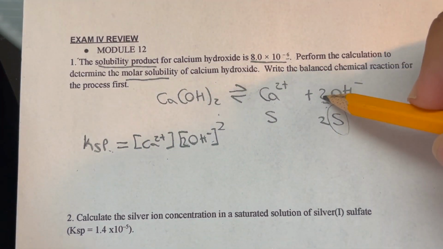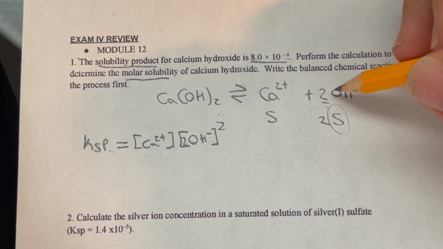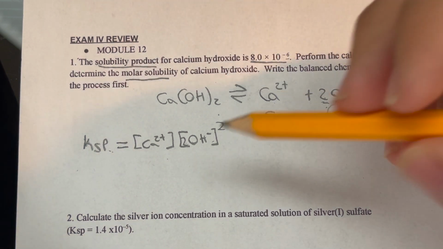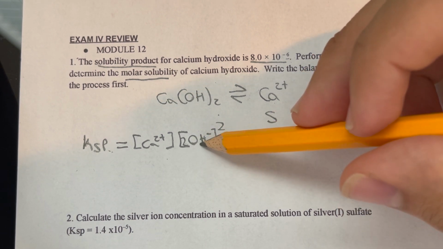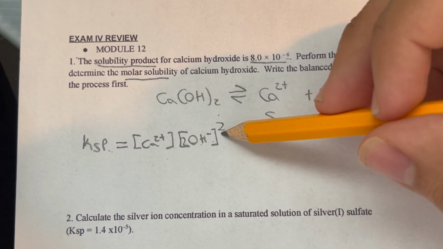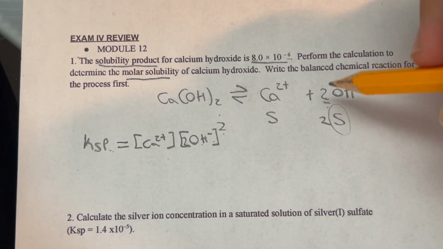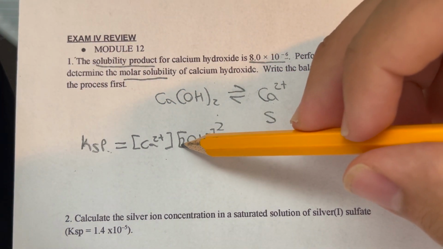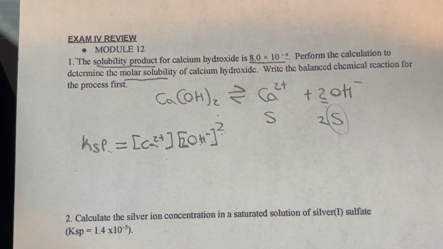So the coefficient is going to do those 2 things: it's going to multiply the molar solubility of hydroxide, and it's going to become the exponent. That's what the coefficients do. Now, if we had a 3, we multiply this times 3, and then it's going to be cubed.